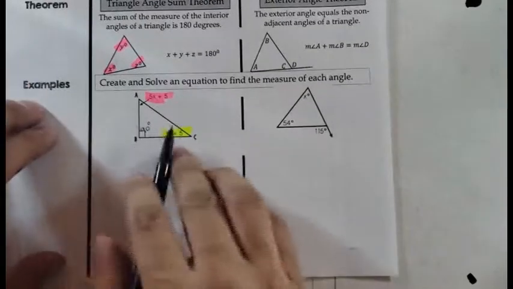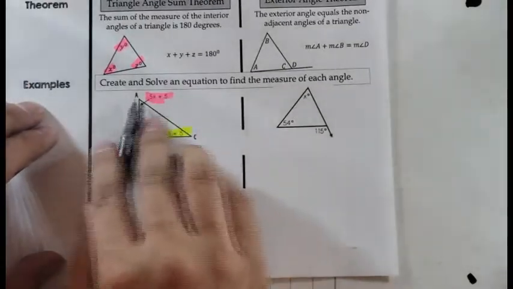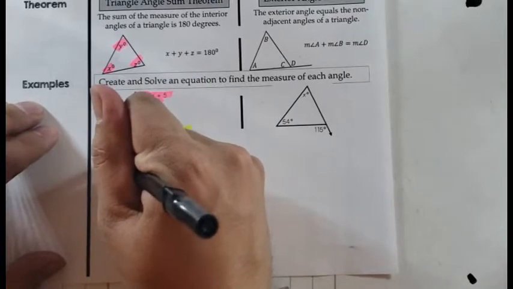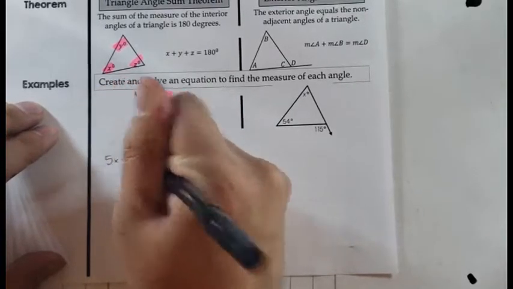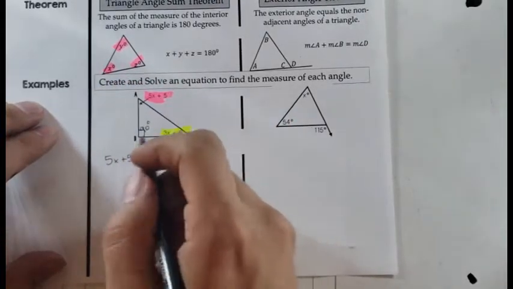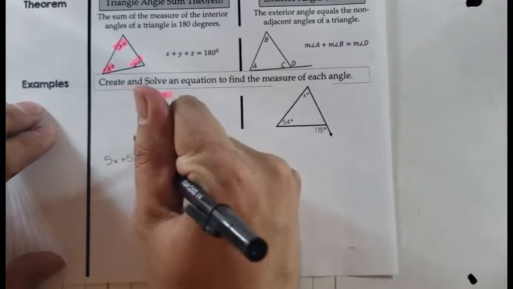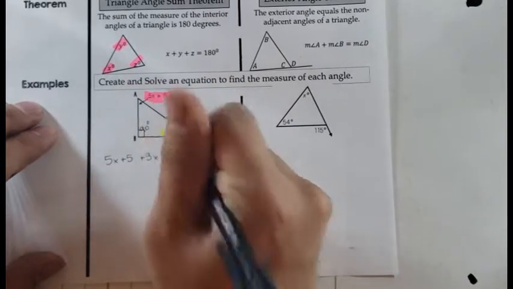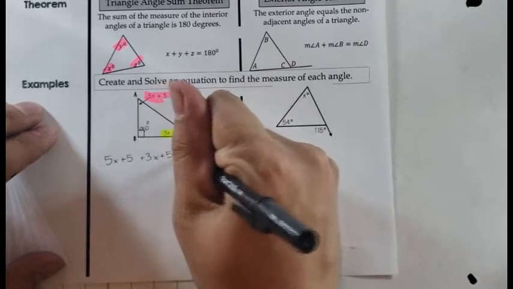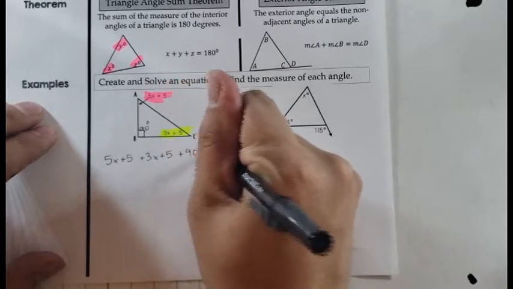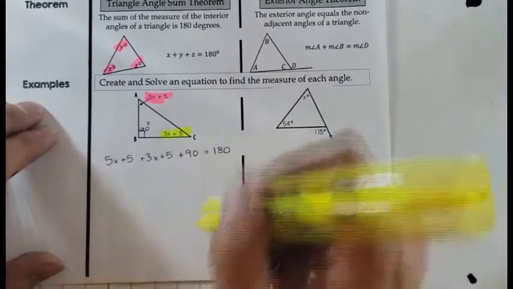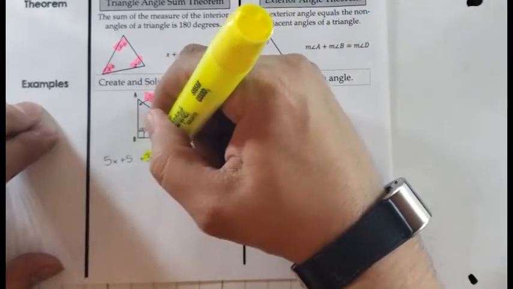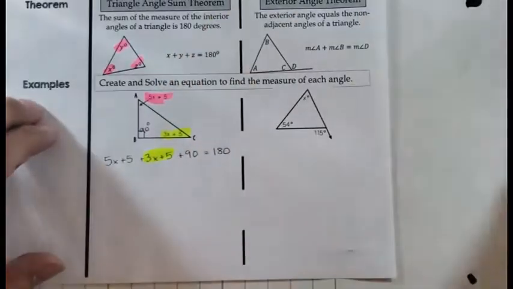So we can write an equation. I'm going to take the first angle, angle A, 5x plus 5, angle C, 3x plus 5, and add them together with this 90 degrees. This should all equal 180. I know this is a lot of information, so I'm going to highlight again, just like what I highlighted in the figure.